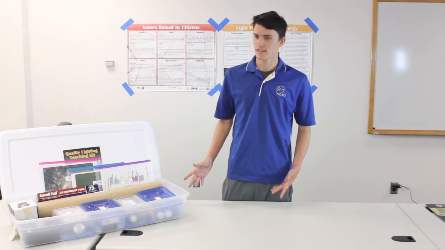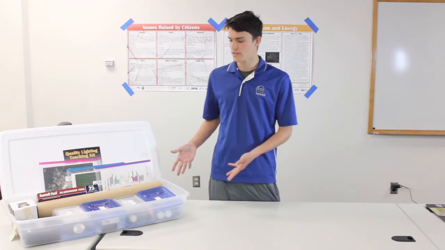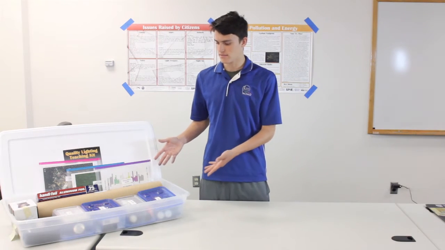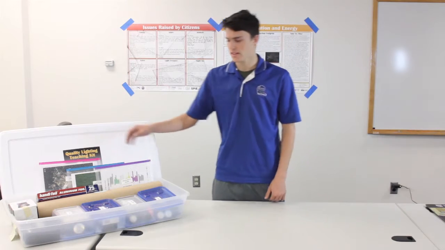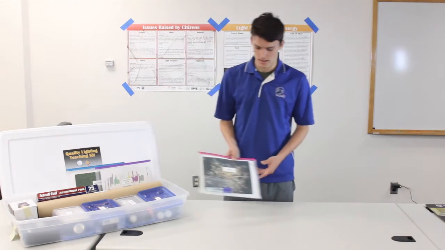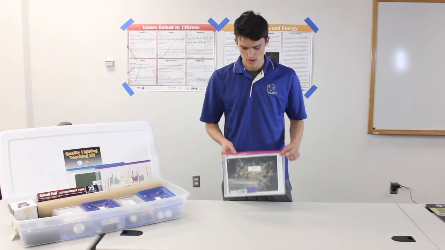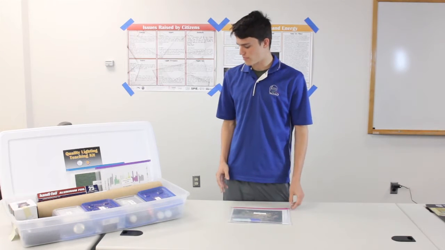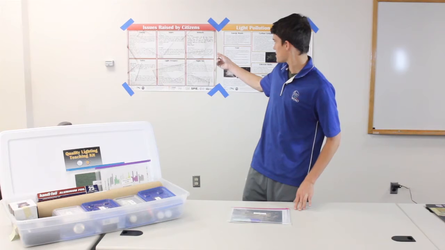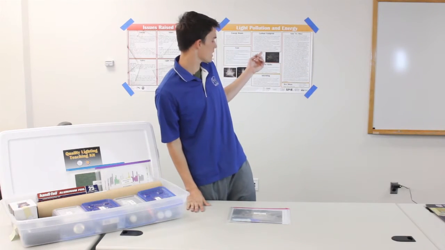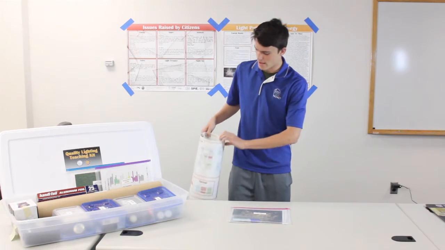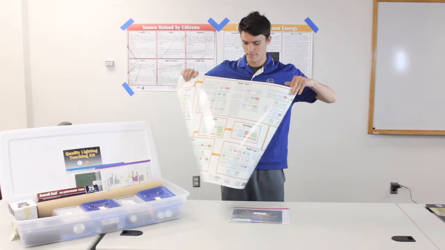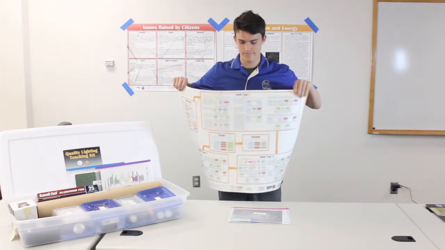When you get your Quality Light Teaching Kit, everything will be laid out in an easy to read manner. What we're looking at today is the energy activity. You just need the packet for the energy activity, as well as 3 different posters: issues raised by citizens, light pollution and energy, and the energy calculations map, which looks something like this.